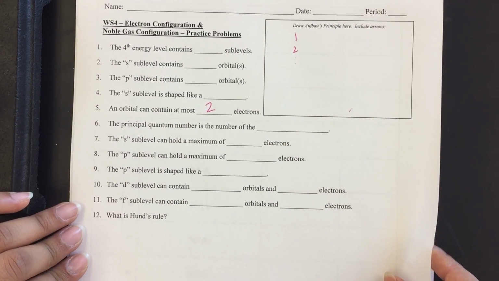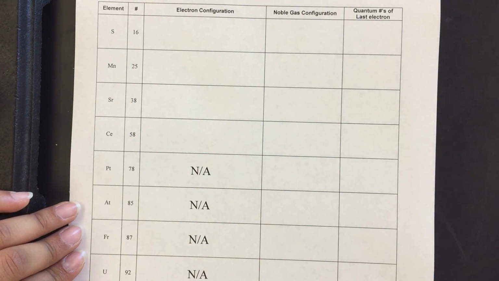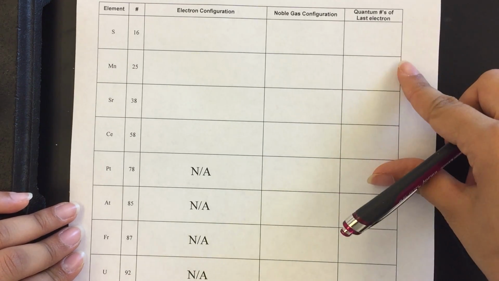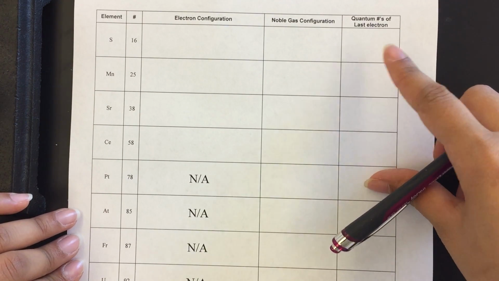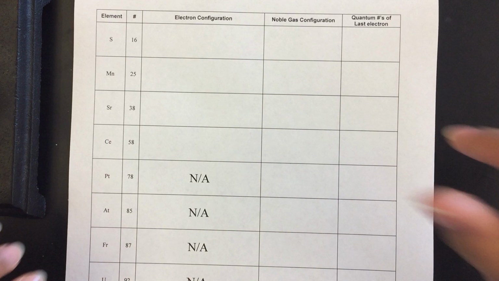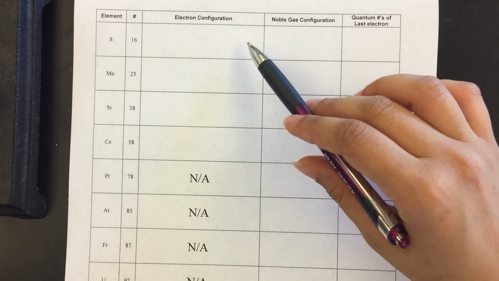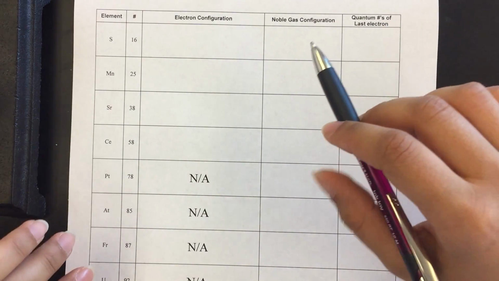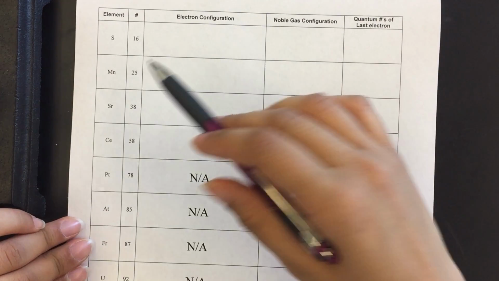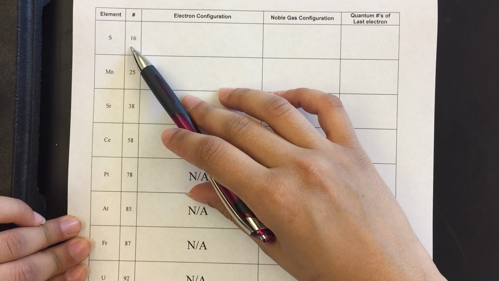What I'm teaching you that's new, and what you're really going to dislike me for, is a shorter way to write electron configurations. You'll ask why I didn't teach you this earlier. It's because you need to understand where it comes from. So for taking the electron configuration, and they give you different examples, we'll start with sulfur.